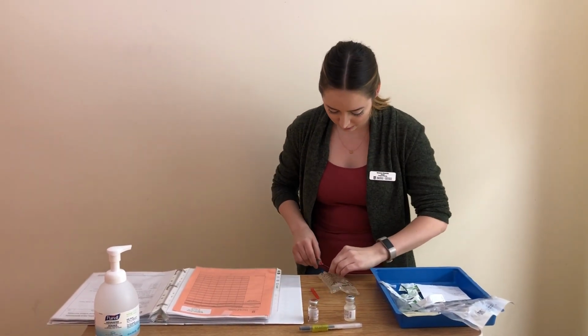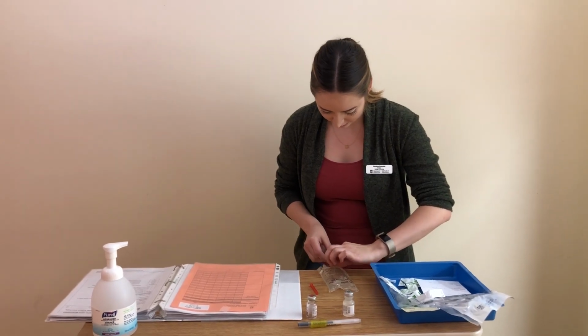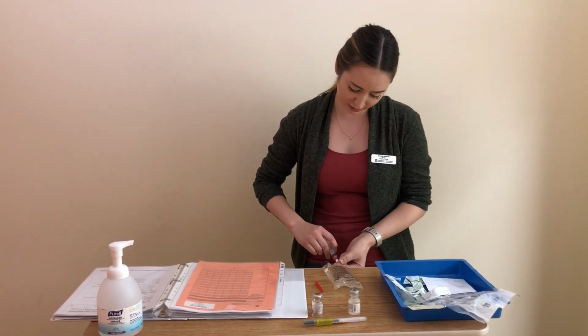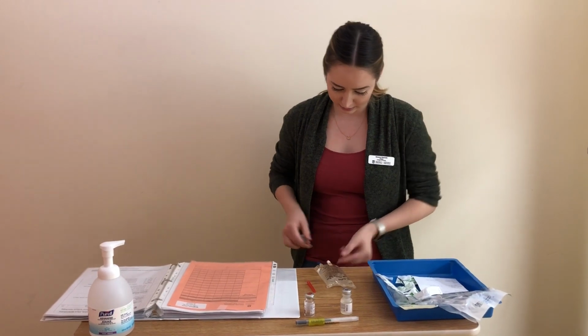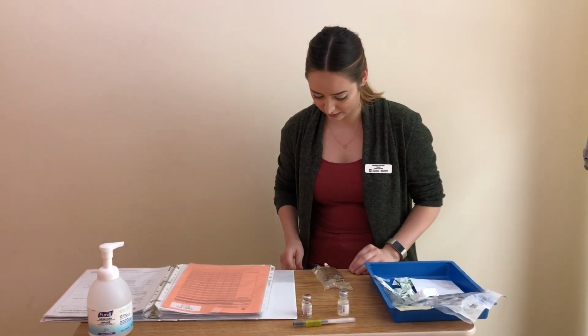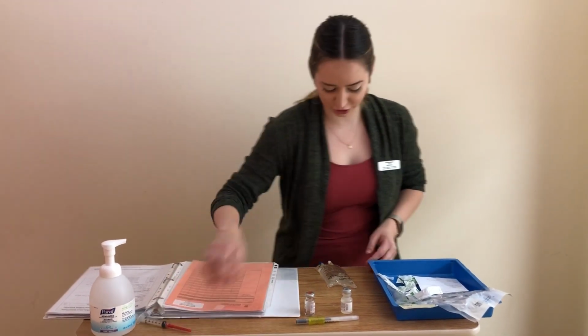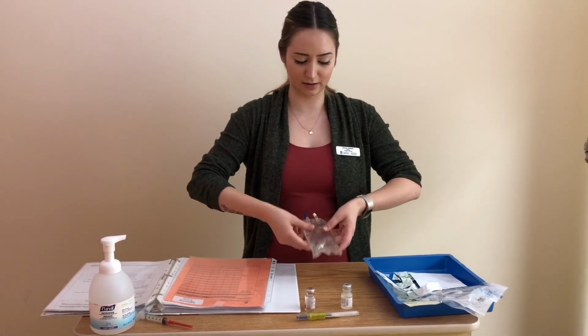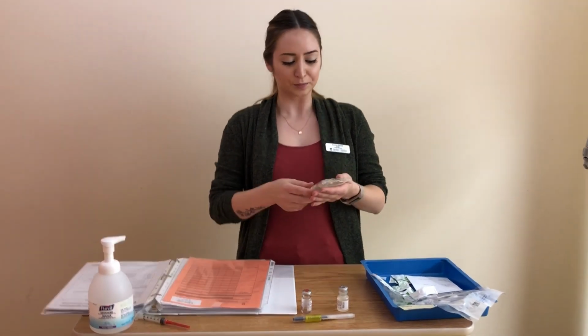And then I will instill the medication into the mini bag. And then you do the third check. And this is done. This can go into the sharps. Now I'll disperse the drug.